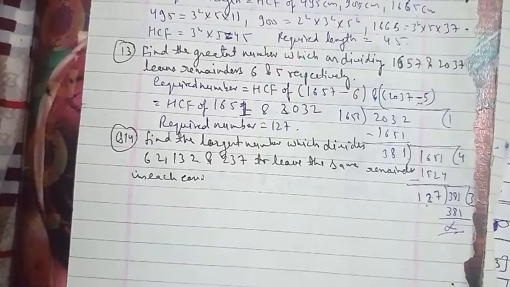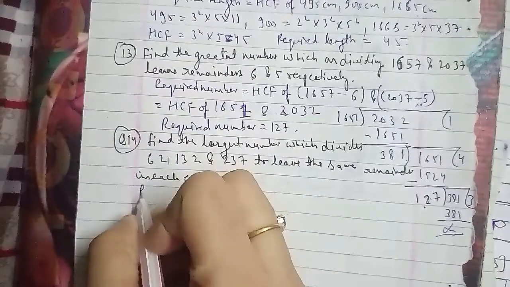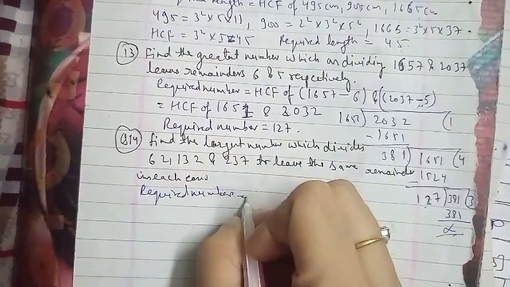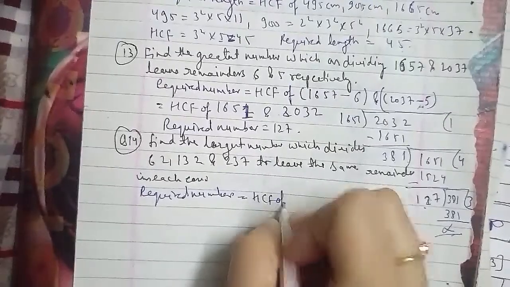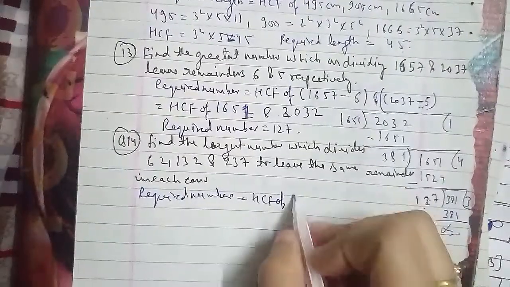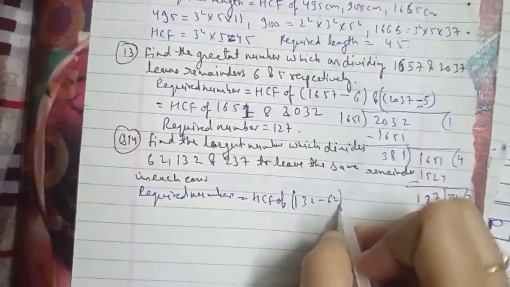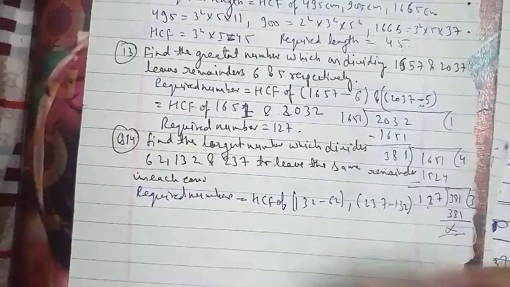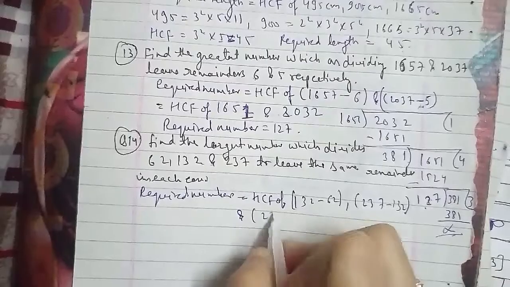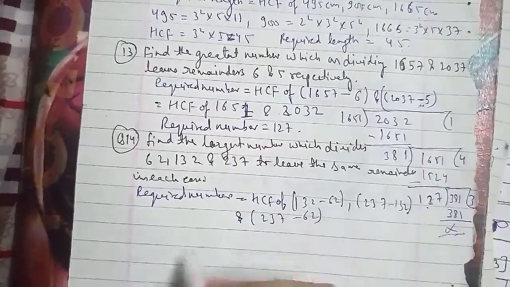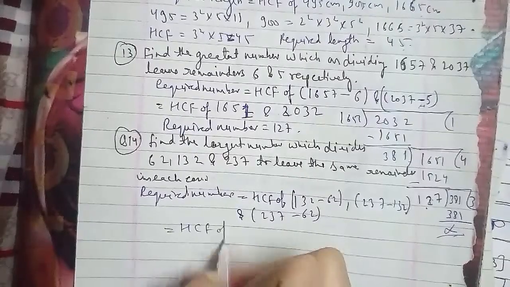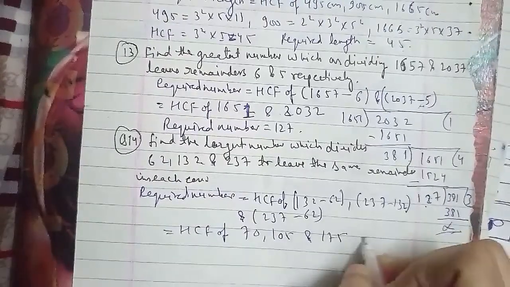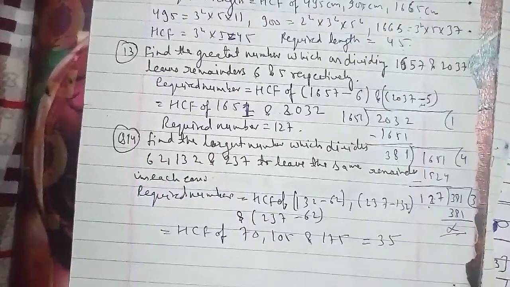So we have the solution as follows. The required number equals the HCF of 132 minus 62, 237 minus 132 and 237 minus 62, which equals the HCF of 70, 105 and 175. So the HCF of these three numbers is 35 here itself.